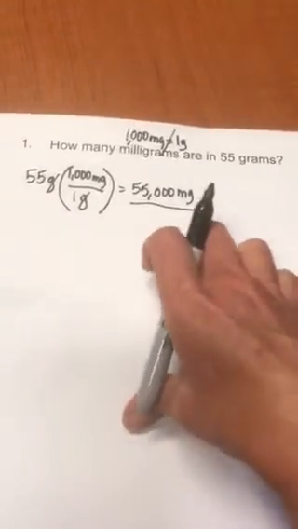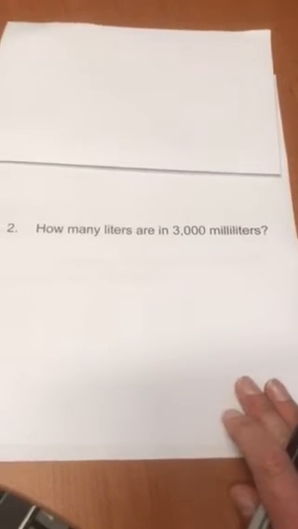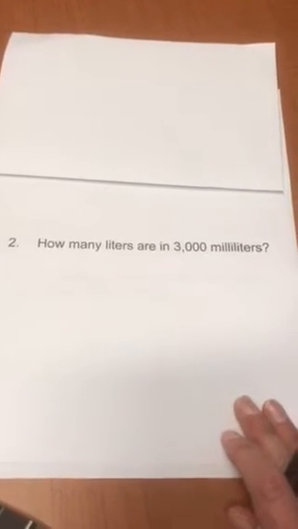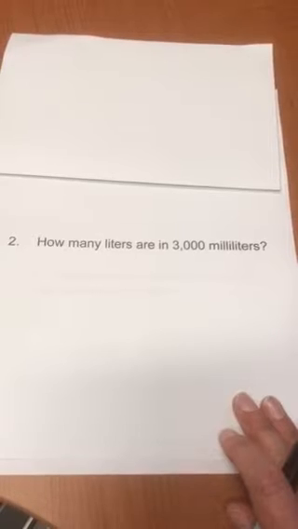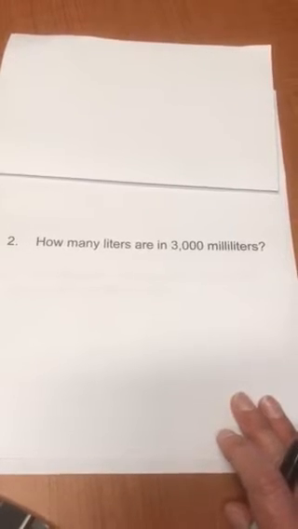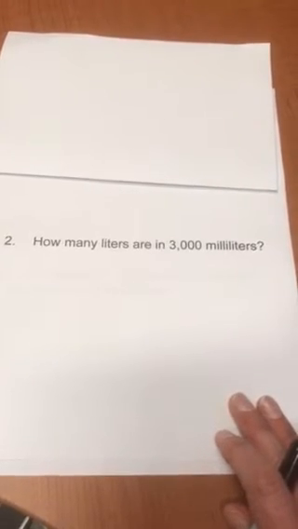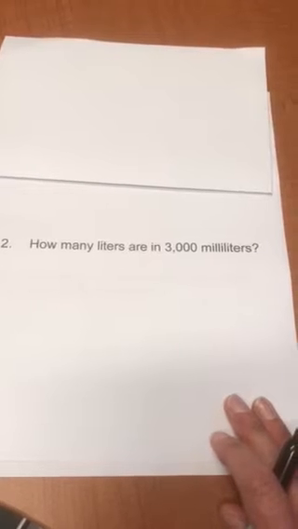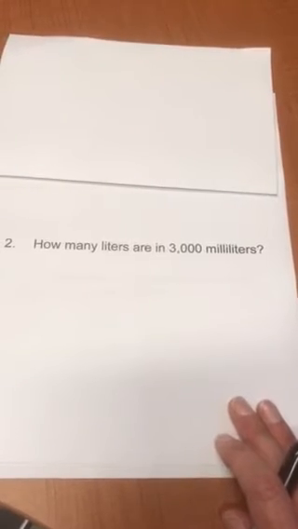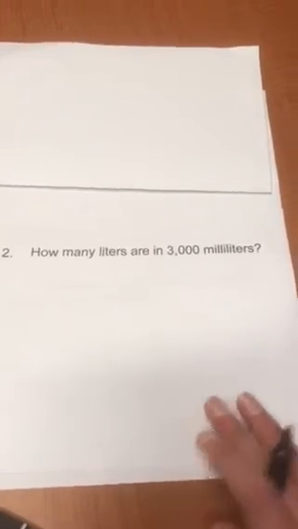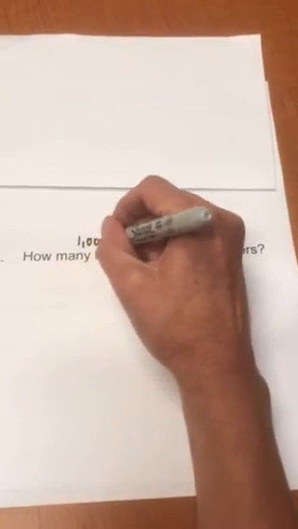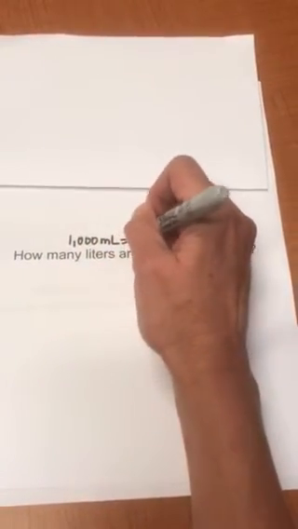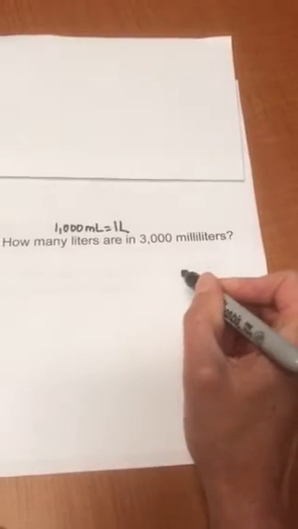Okay, the next one is also 1 step. Now we're going from milliliters to liters. Remember, same thing, milli always means 1,000, whether we're talking about liters, grams, or meters. That milli prefix always means the same thing. It means 1,000. So there are 1,000 milliliters in 1 liter. I'm starting with 3,000 milliliters.